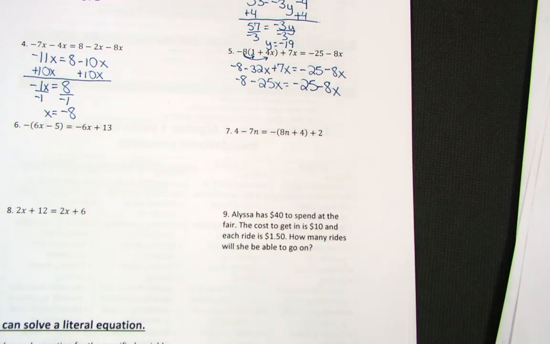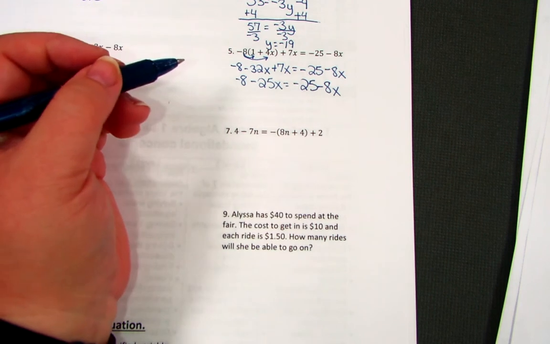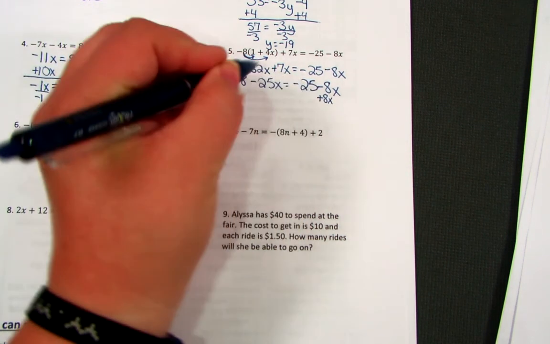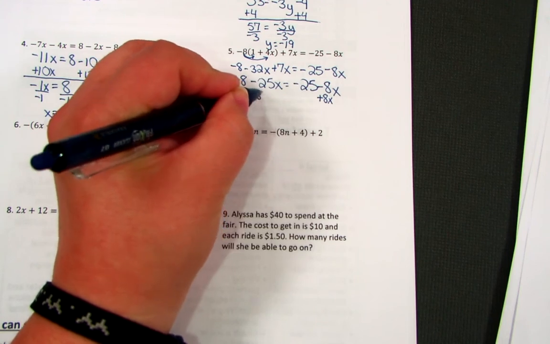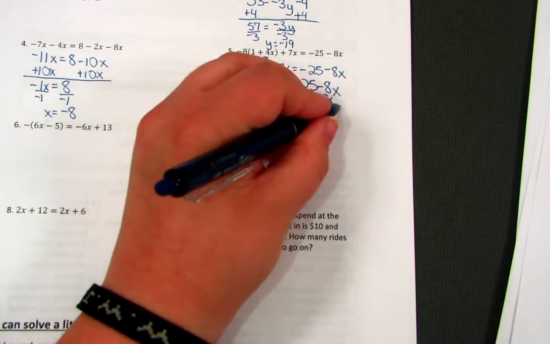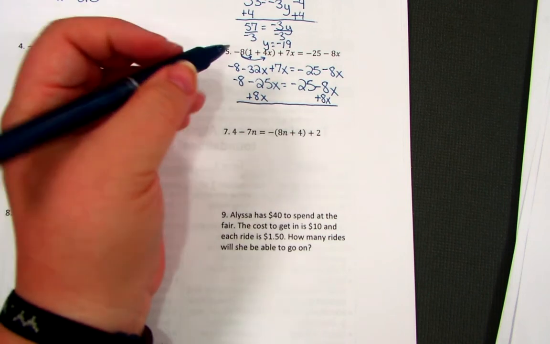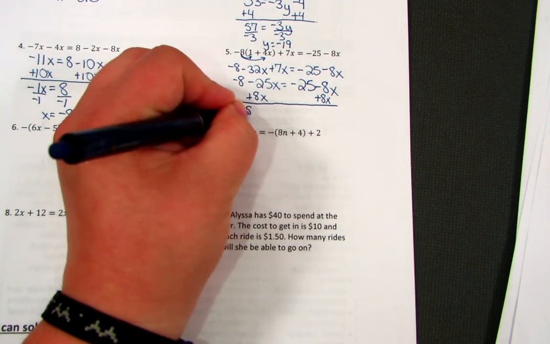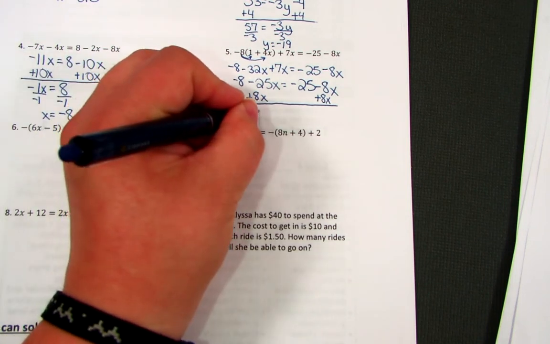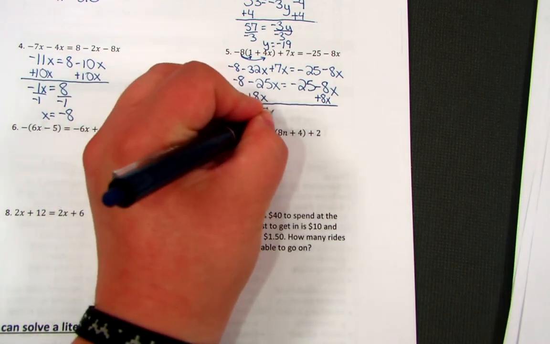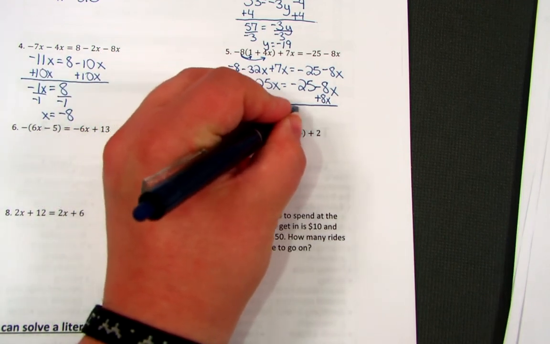So my next step is to move my variables together. I'm going to choose to add 8x to both sides. If you'd like to avoid having to deal with a negative number, you could have added 25 to both sides. So I have negative 8, and then this is still minus 17x equals negative 25.